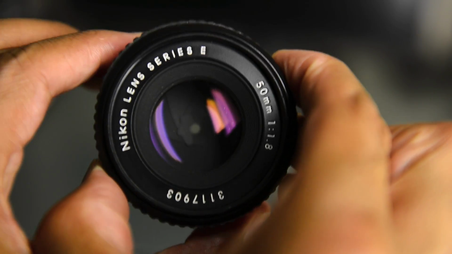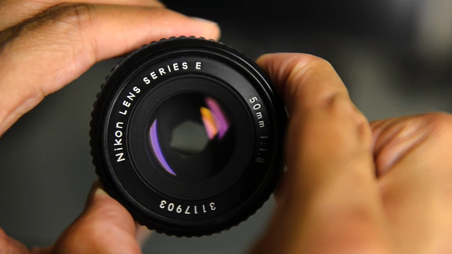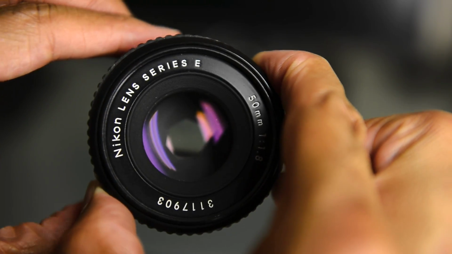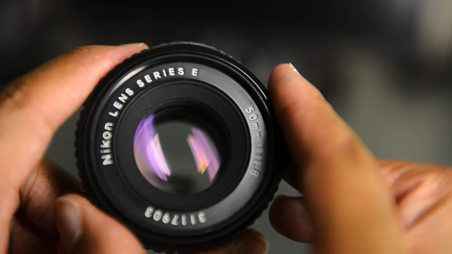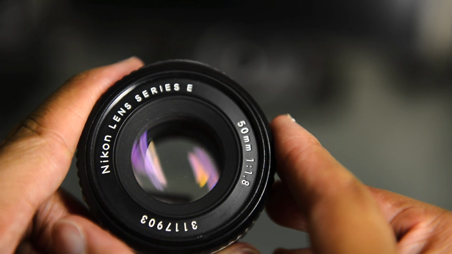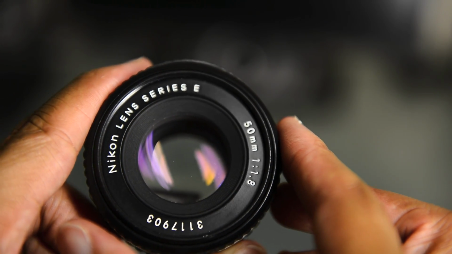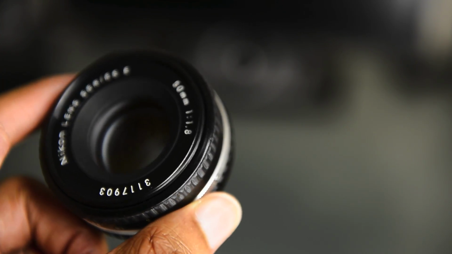You would think that a bigger number means more light coming in, but a bigger number actually means less light coming in. So that's the main thing that you should know about your f-stop. Now I'm going to show you how to change this on a modern camera.